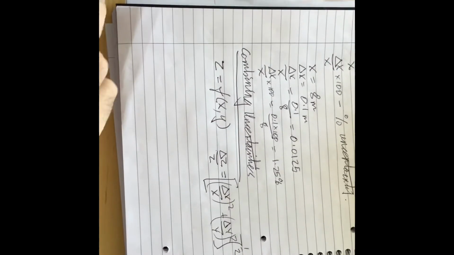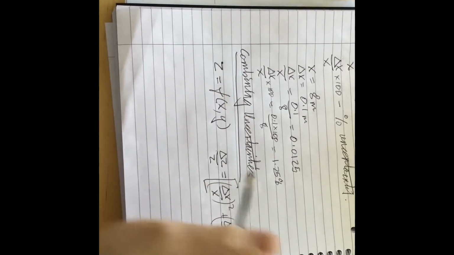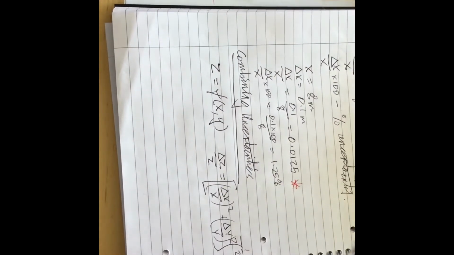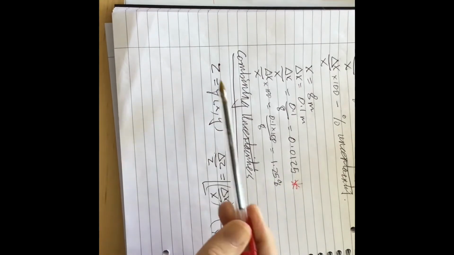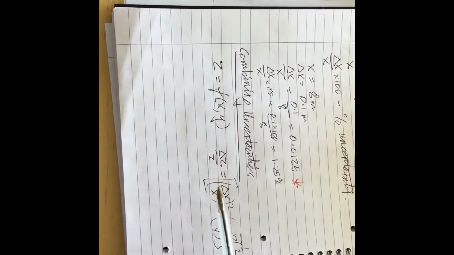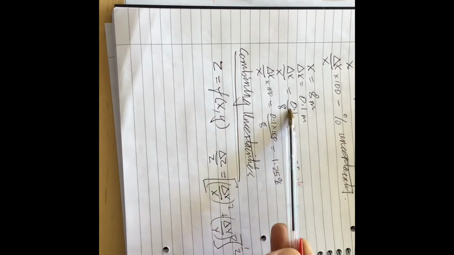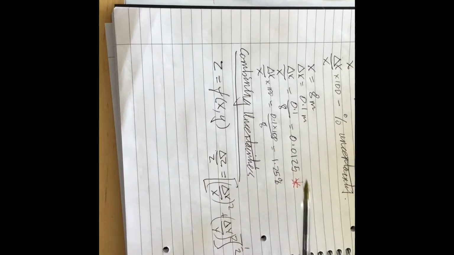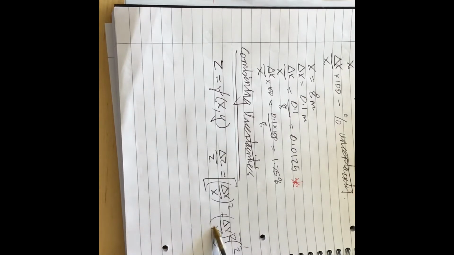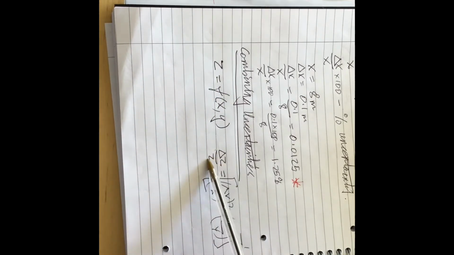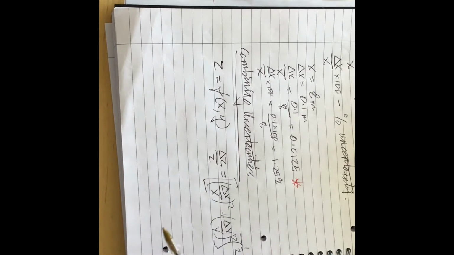So in most cases what we'll need to do is find this part here. We'll then, for each quantity involved in our final measurement, the result of our experiment usually, find the delta over the measurement for each quantity involved and square it. And then add them up and then square root it, and that's how you get the delta z over z for the final result. And then you just take that value, multiply it by z, and hey presto, you've got the uncertainty. There's a couple of little bits we need to consider.